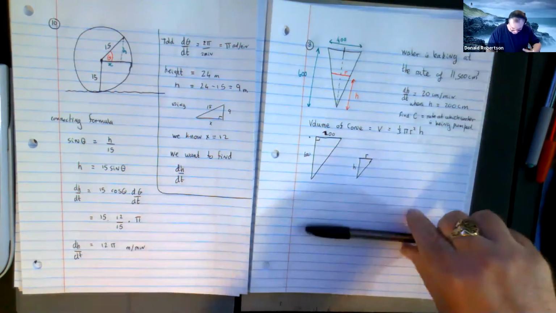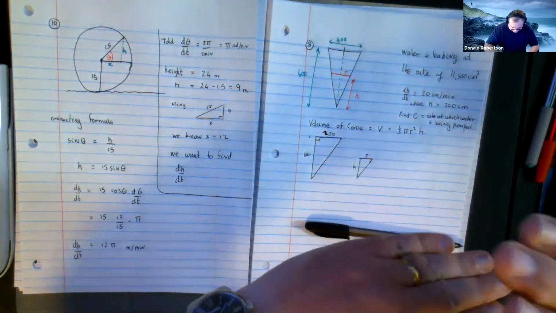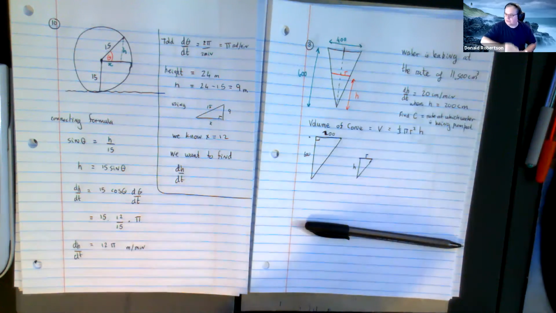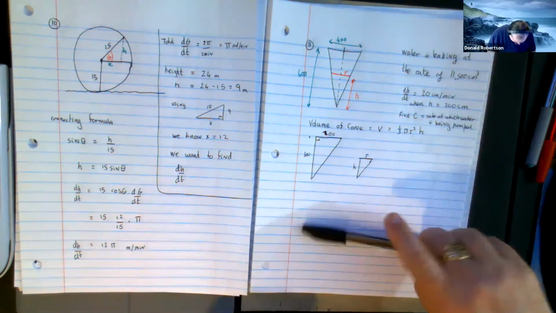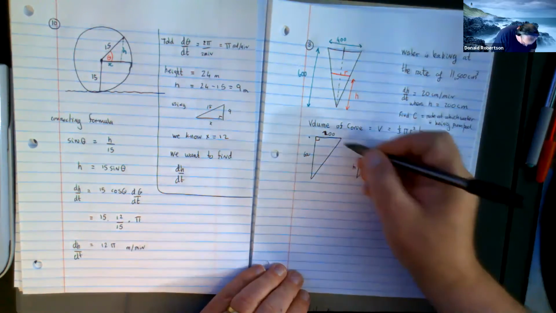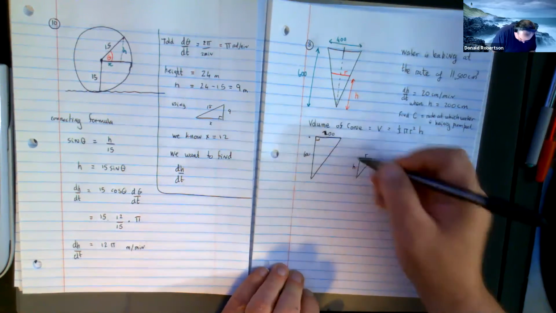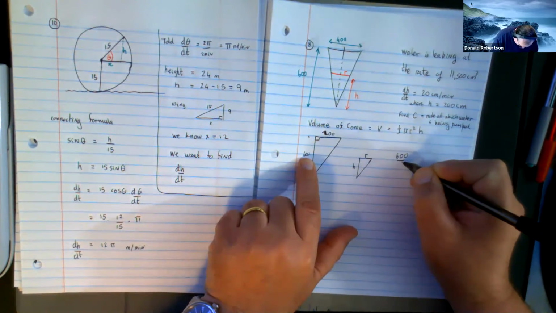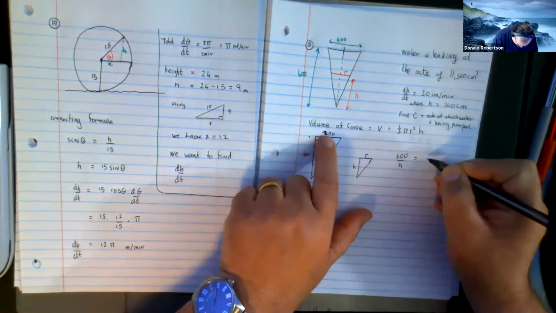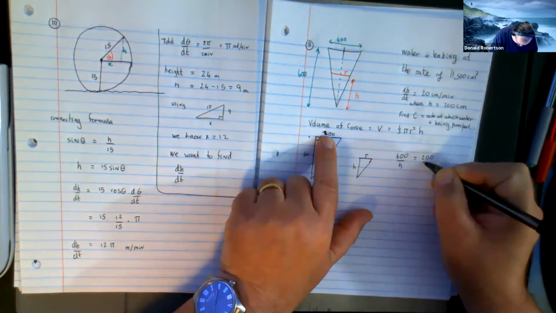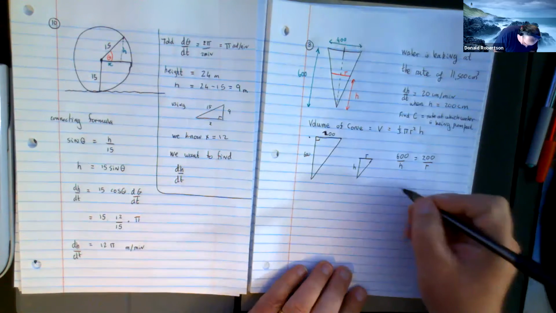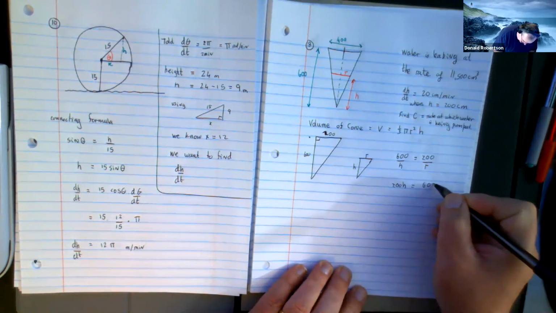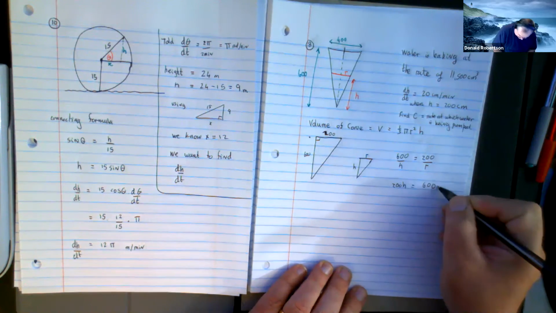So you can imagine a kind of snapshot. As the water goes up, you've got a little cone, and that little cone gets kind of taller and bigger as the water level rises. So what that tells me, because these shapes are similar, is that 600 over H is the same as 200 over R. And cross multiply, I get that relationship.